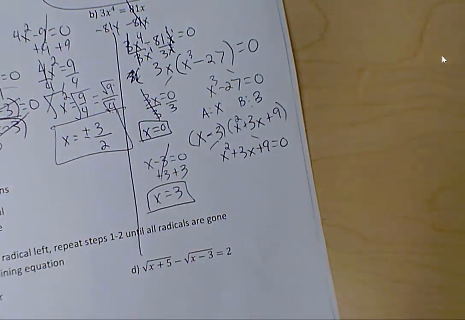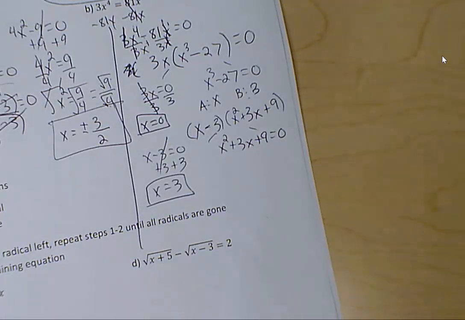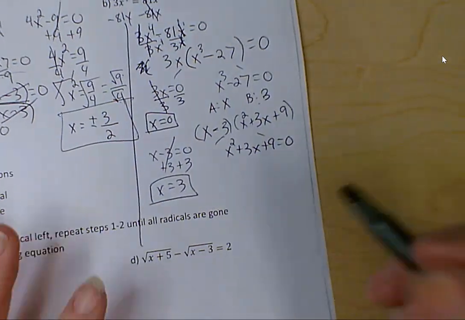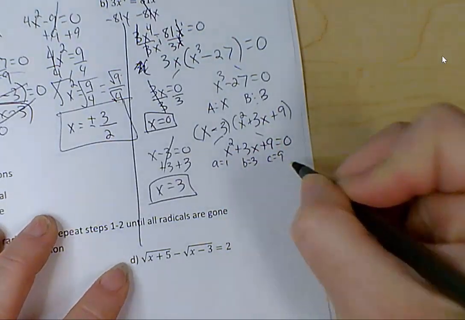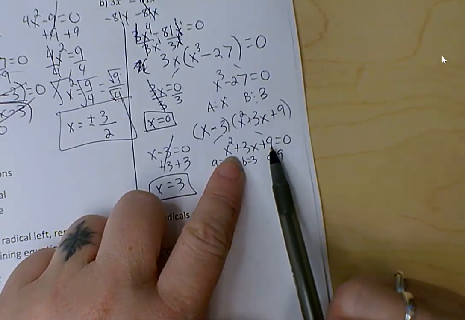This equation over here, it looks like we are going to have to plug this into the quadratic formula, which means a is 1, b is 3, c is 9. Again, this does not factor.